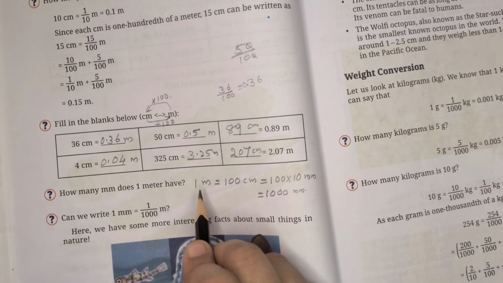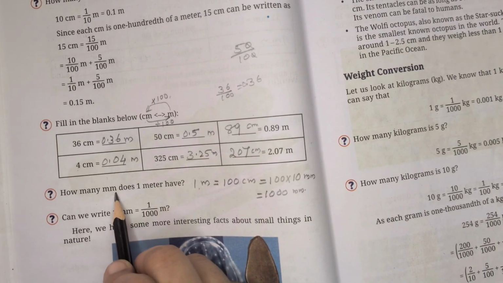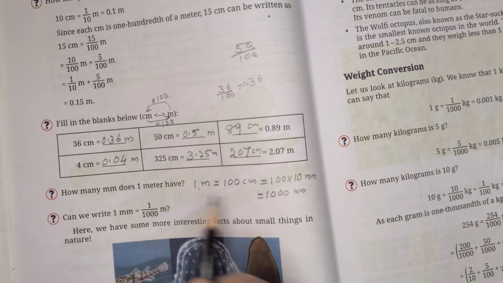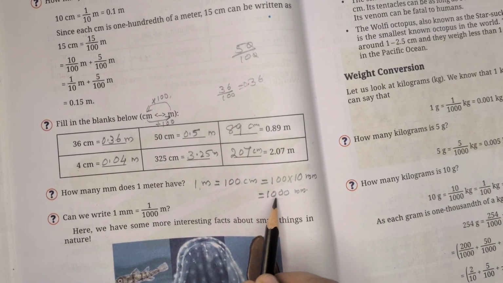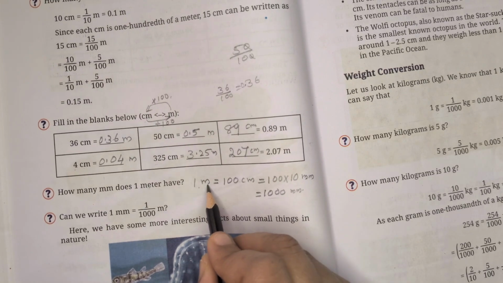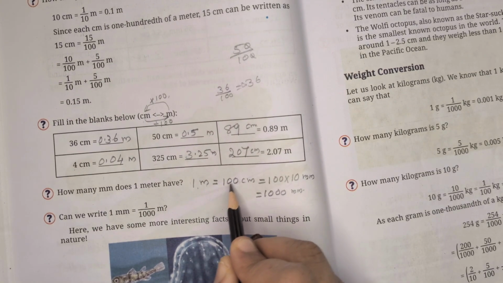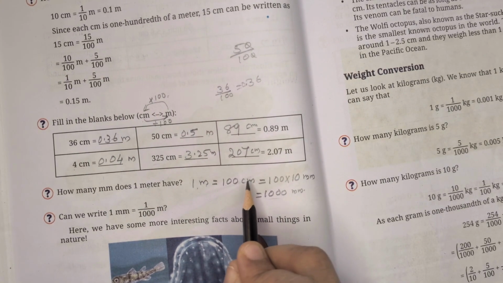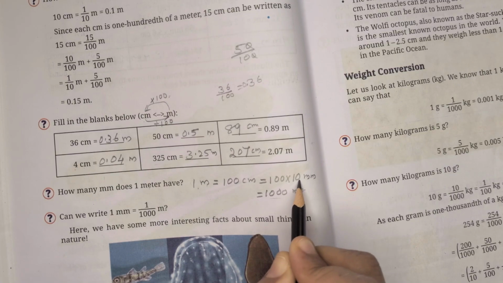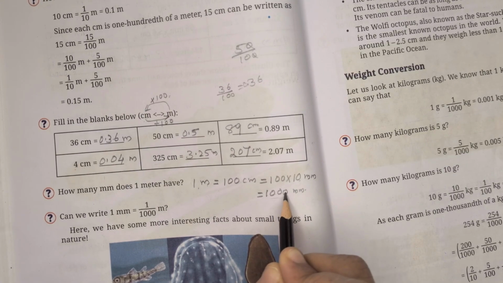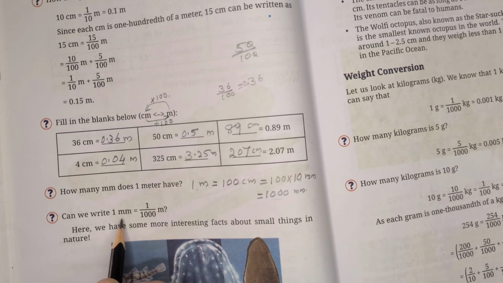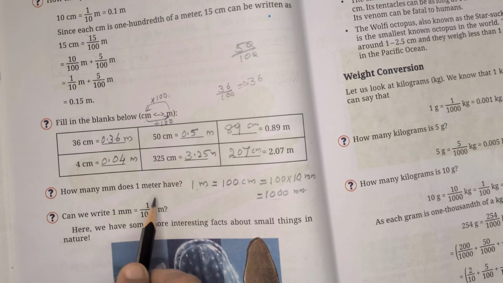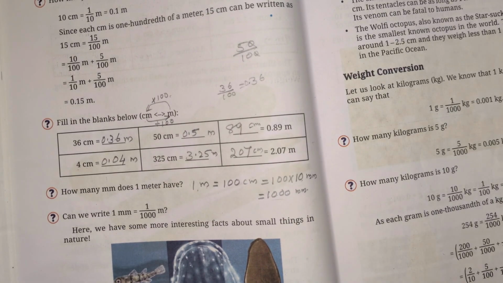So how many millimeter does 1 meter have? 1000 millimeters. 1 meter, first you have to convert to centimeter, 100 centimeter. 1 centimeter is equal to 10 millimeter. So 100 into 10 is 1000, which means 1 millimeter is equal to 1 by 1000 meter.